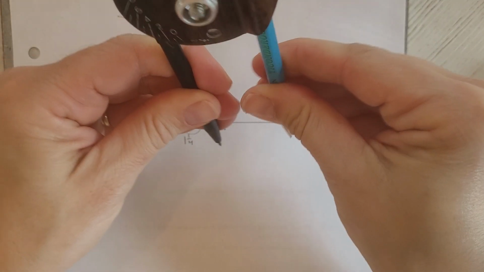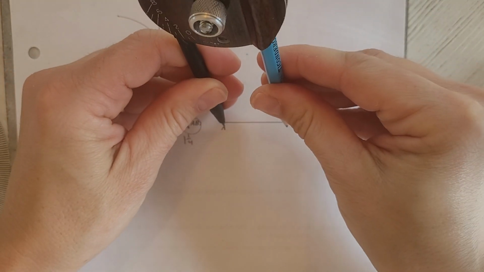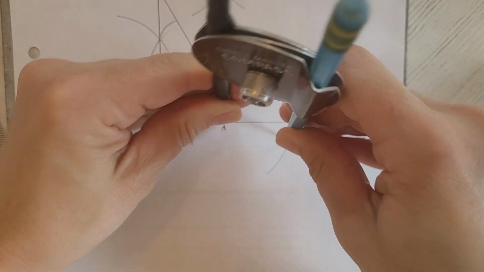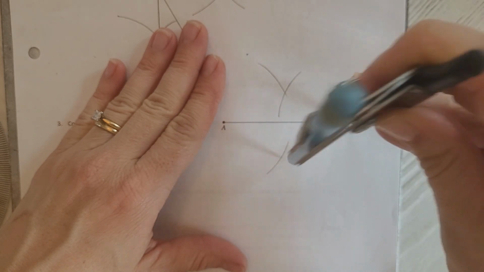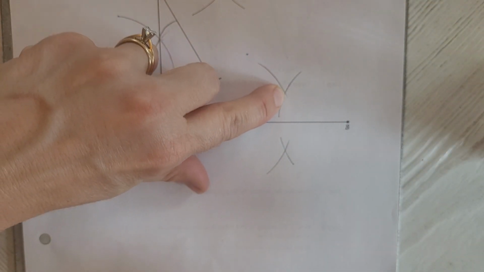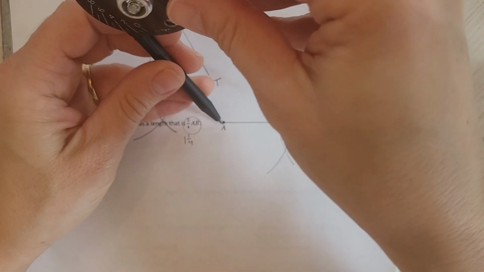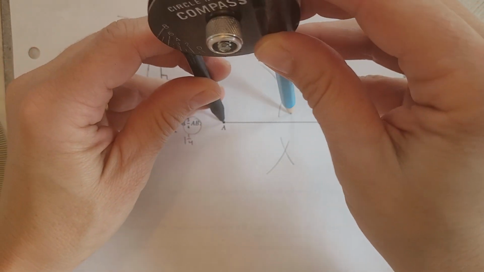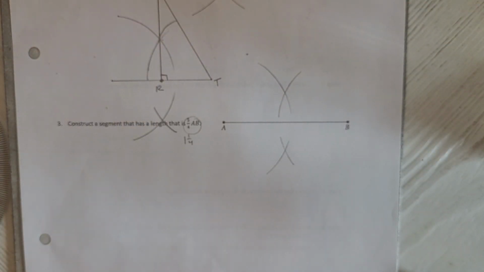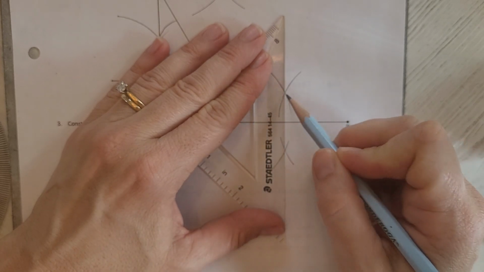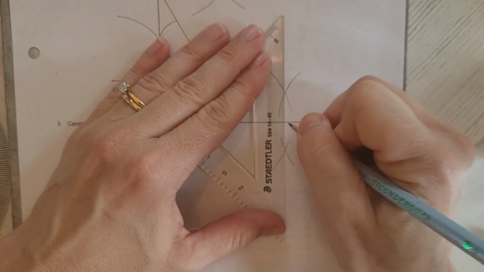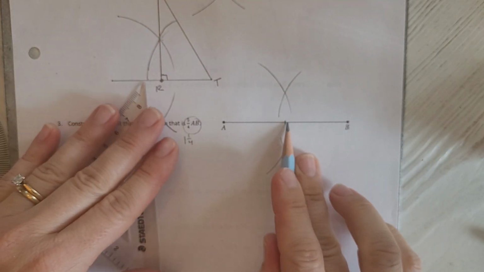So start here. I'm going to adjust my pencil a little bit. Swoop, swoop. Now, if you notice, it looks like I didn't quite have enough of an arc strike from vertex A, so I can just go back and redo that again if I feel more comfortable understanding that or getting that to be a little bit more clear. I'm going to go ahead and mark this off. So this is our midpoint.